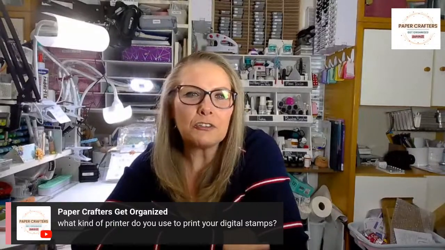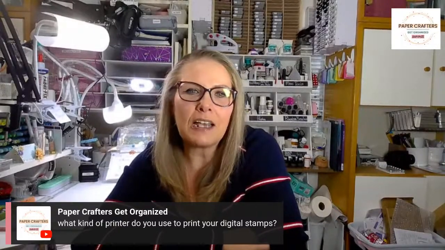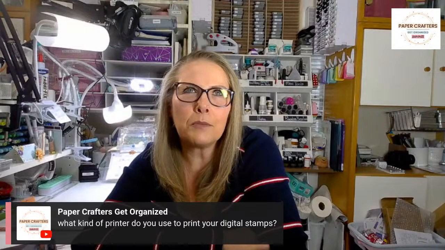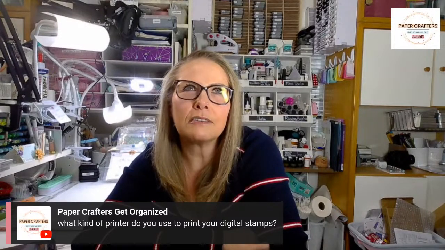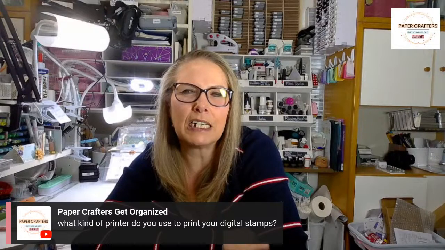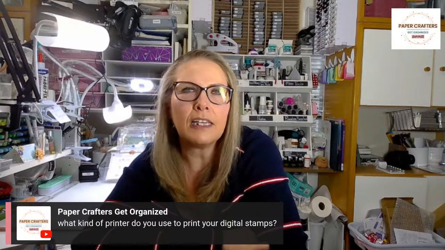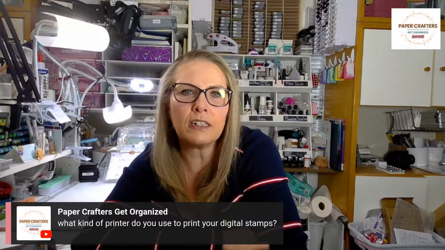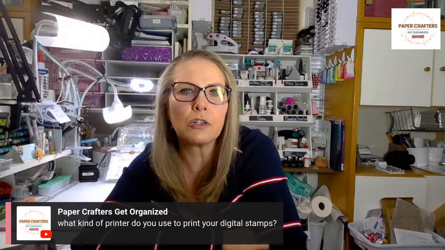What kind of printer do you use to print your digital stamps? It's an HP Envy. I think it's a 7900. It's an inkjet printer. The inkjet ink is safe for use with Copic markers.